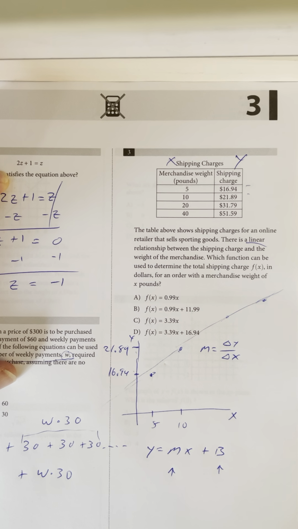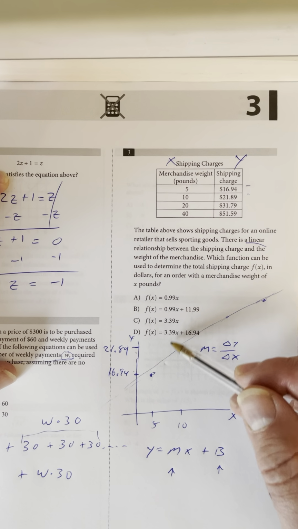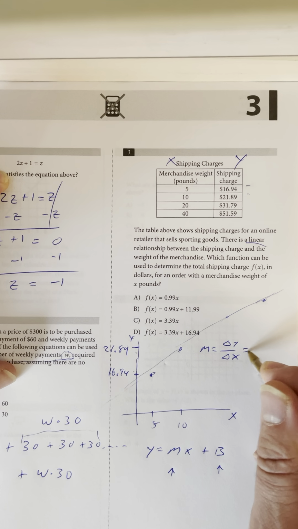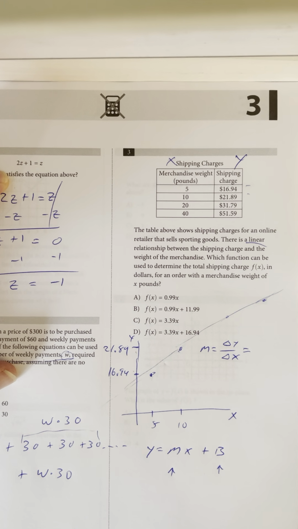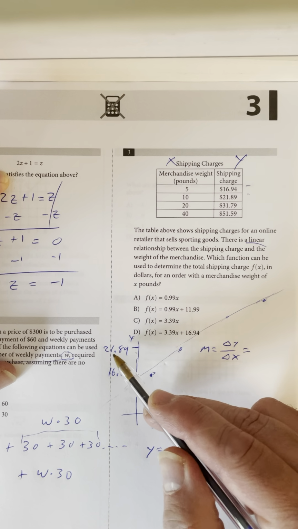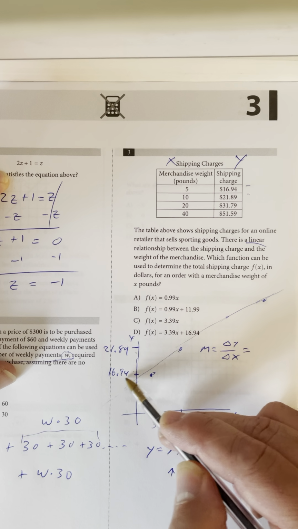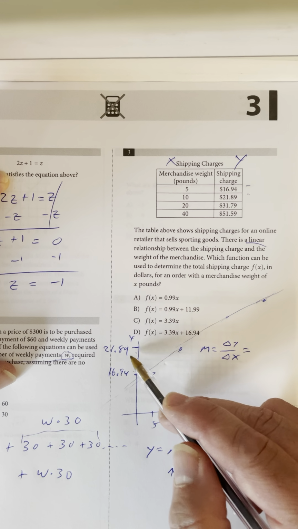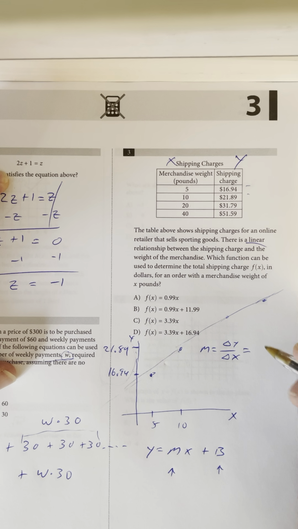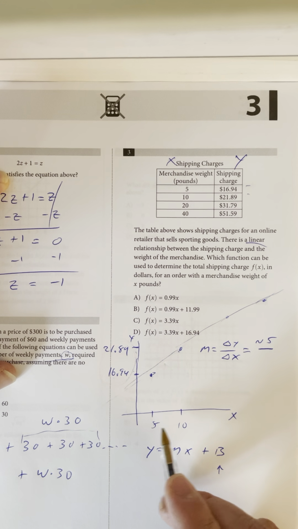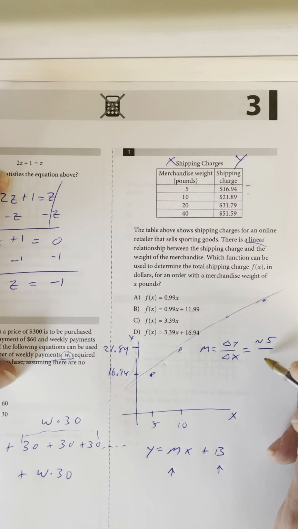So this is where you want to look at the answers they're giving you and see if you can start ruling some of these out. Otherwise, you're going to be grinding away at this for a long time, and you're going to use up a lot of your time. Look at the delta y here, 21.89 minus 16.94. That's going to be right around 5, maybe a little less than 5. So I'm going to say almost 5. And the delta x between these 2 points is exactly 5.